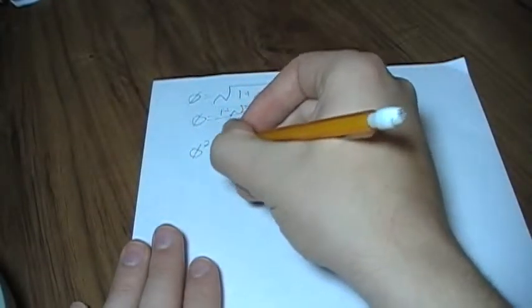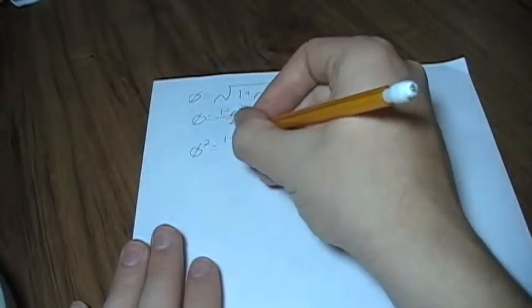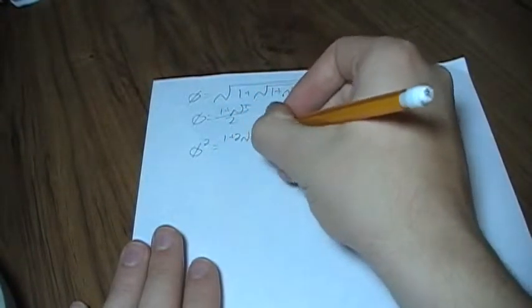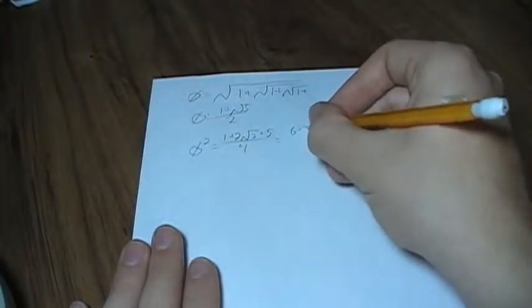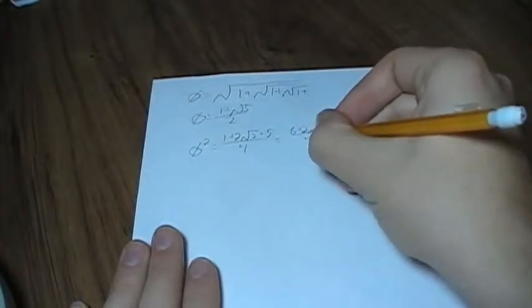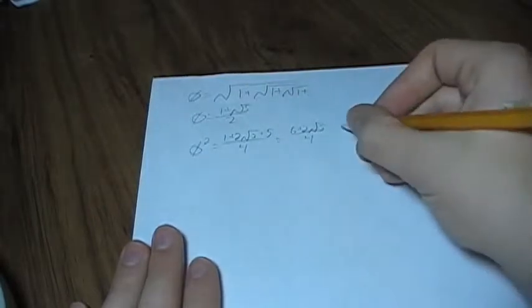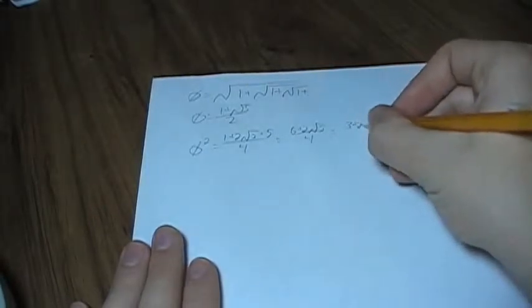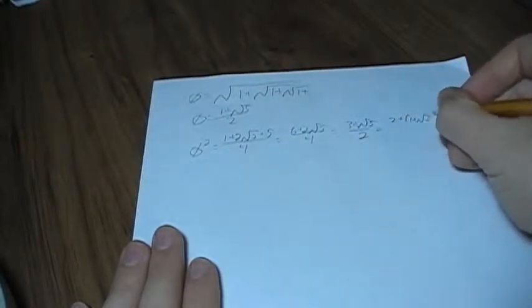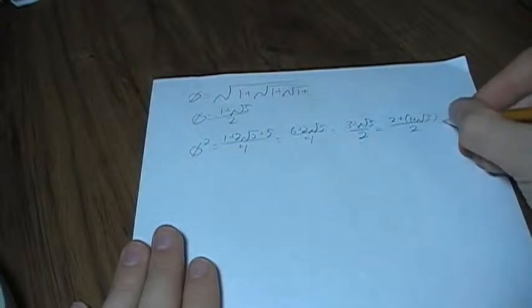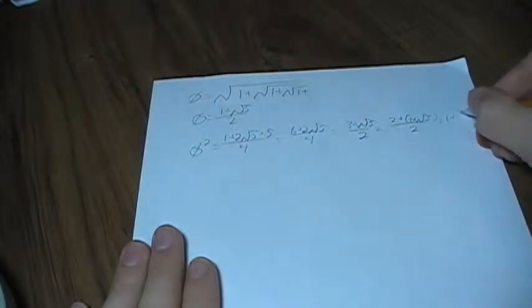Phi squared equals 1 plus 2 root 5 plus 5 over 4, which is equal to 6 plus 2 root 5 over 4. You can take out a factor of 2. 3 plus root 5 over 2. Further break that down, which is equal to 1 plus 1 plus root 5 over 2.